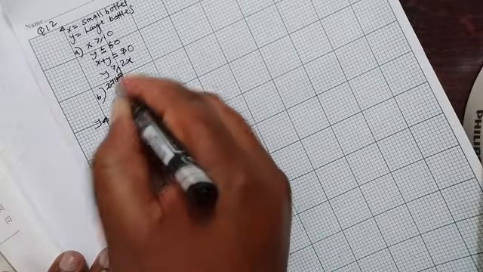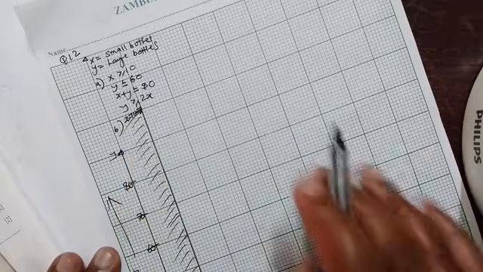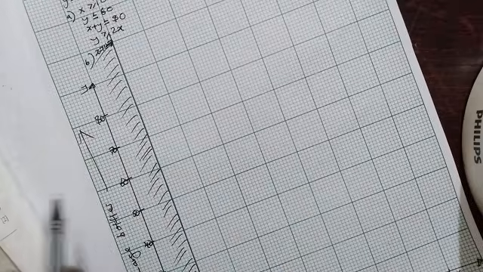Then the next one is y is less or equal to 60. So I'll go to the y-axis, locate the 60, which is this one. So because there's a bar, then I'll draw a solid line.